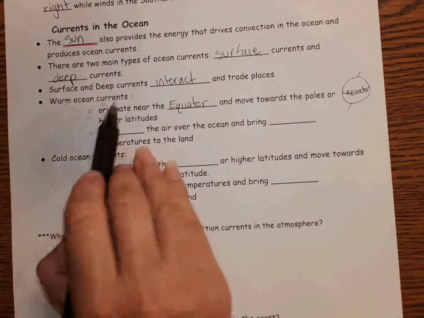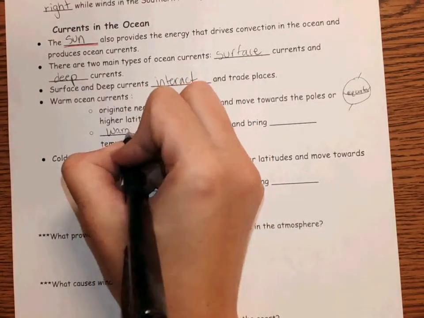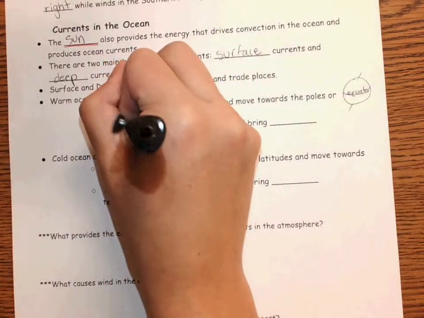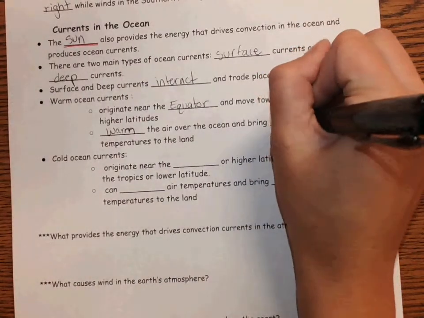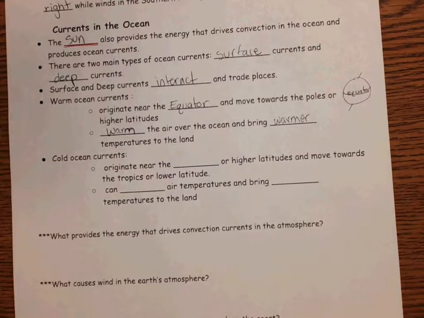Warm ocean currents warm the air. That makes sense, right? If they're warmer, they're going to warm the air. And they bring warmer temperatures to land. So because they're warm, they bring warmer temperatures to land.